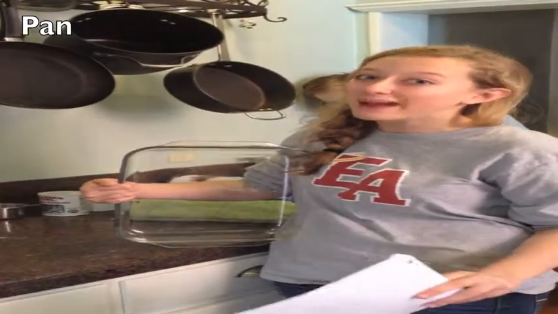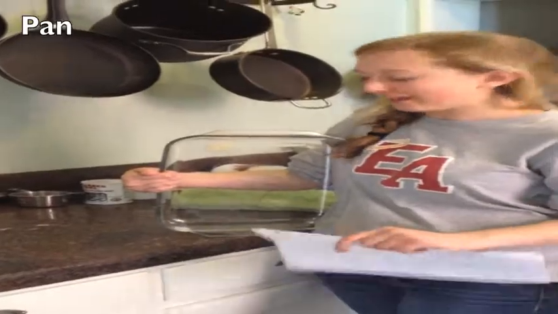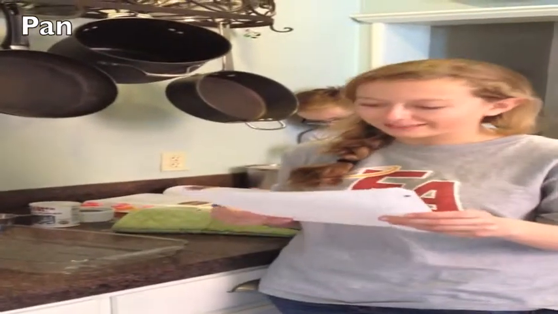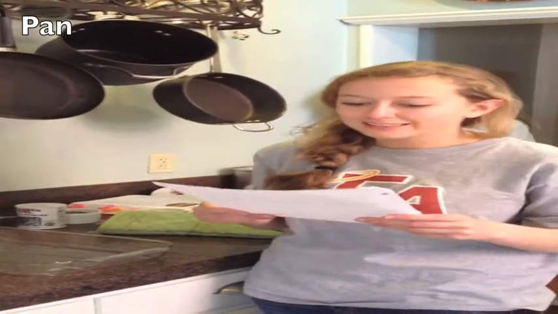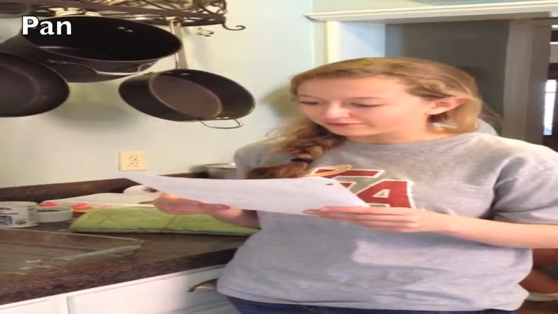Hi, I'm Mackenzie, and today I'm going to be talking about the concept of our pan we will be cooking our delicious brownies in. So glass pans, for example, and this is a glass pan, it's a Pyrex pan, are made up of substances called silica or SiO2. Silica has a melting point of 2,000 degrees Celsius or 3,600 degrees Fahrenheit.